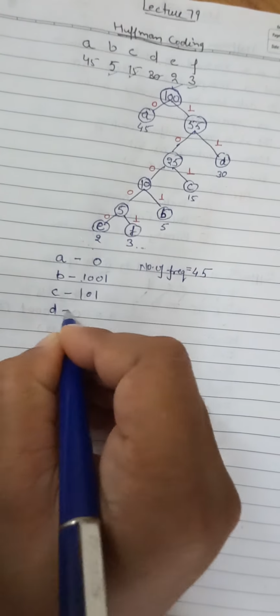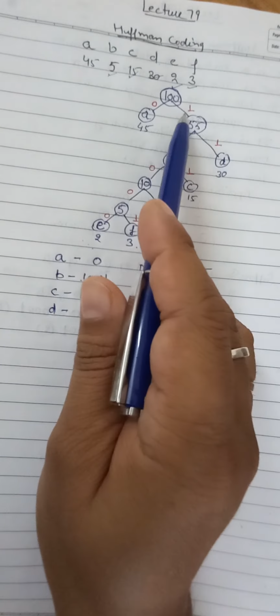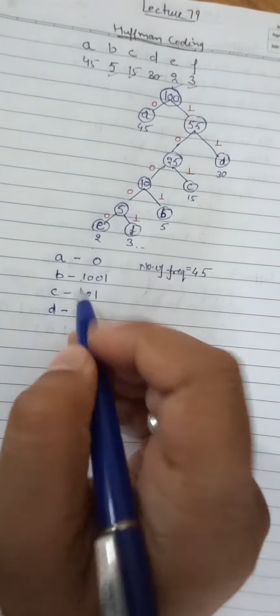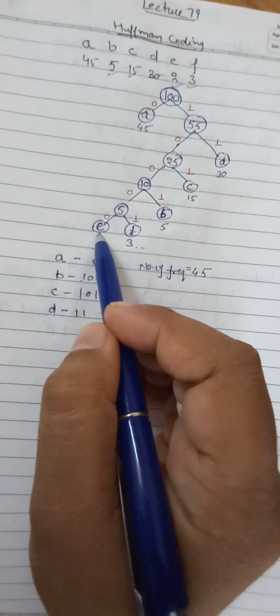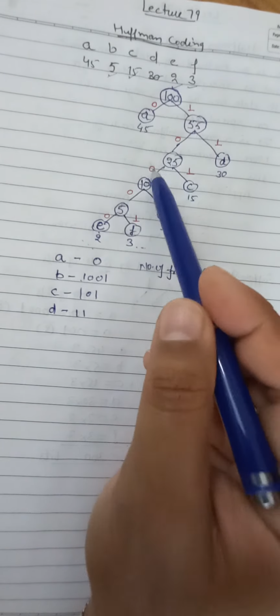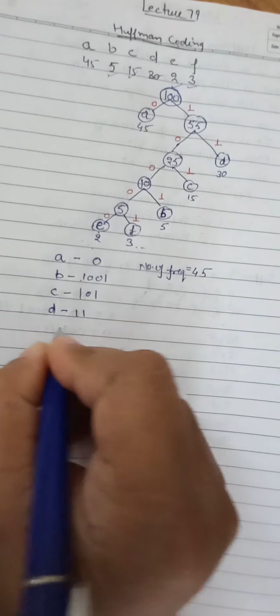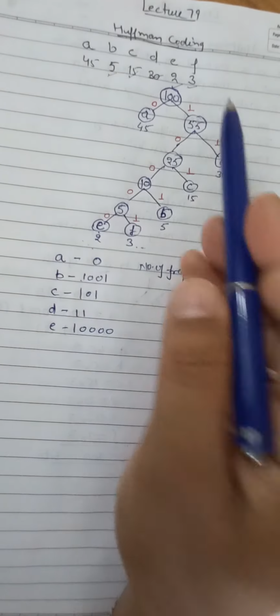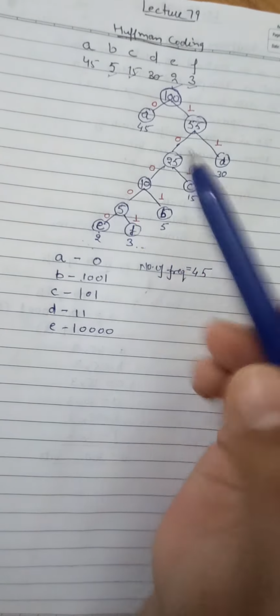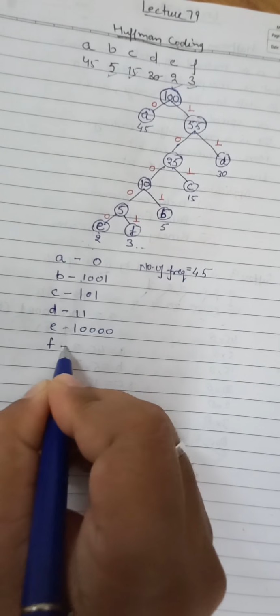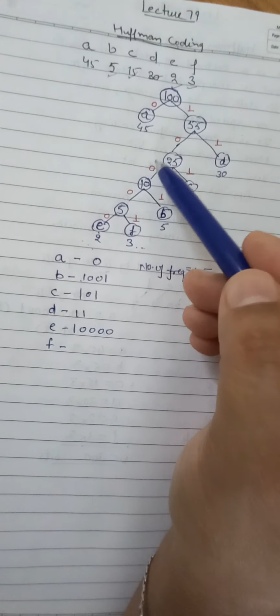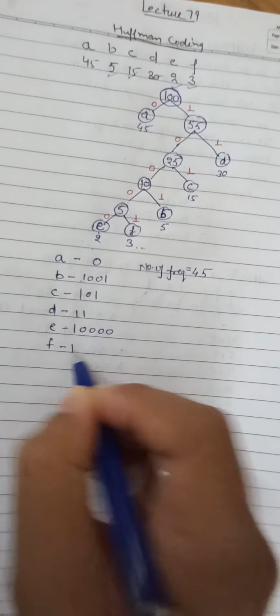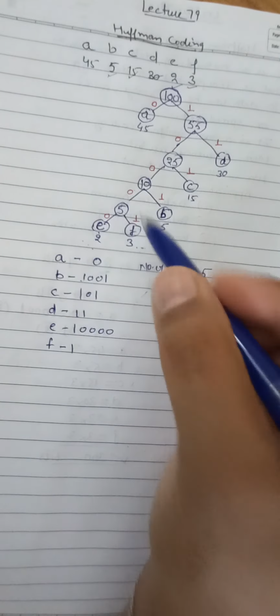For D, it will be 11. For E, it will be 10000. And for F, it will be 10001.